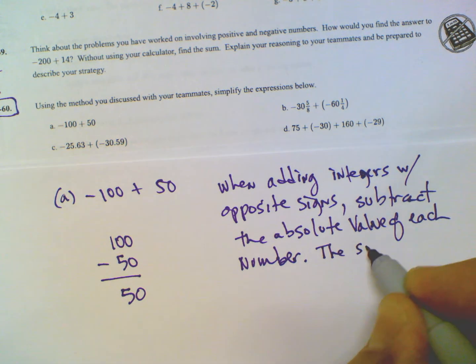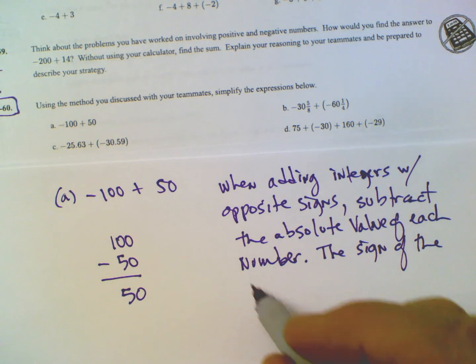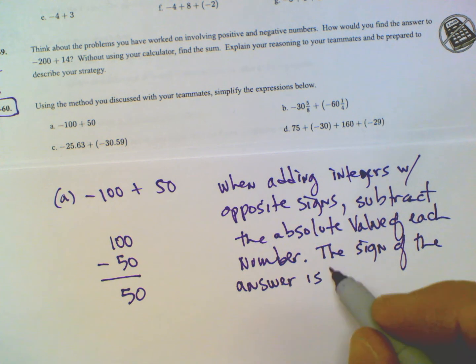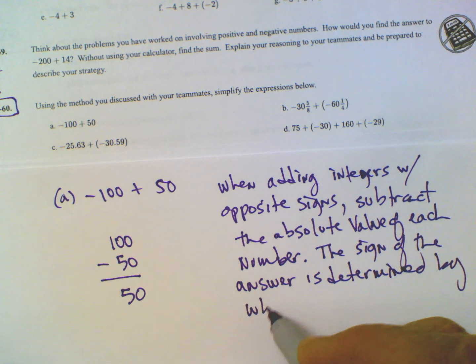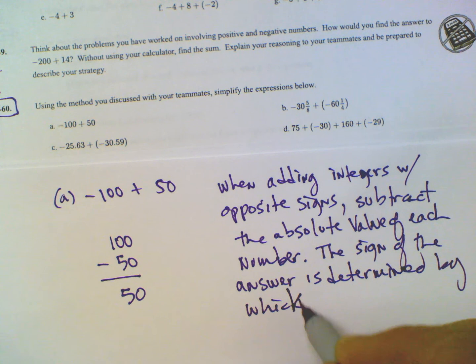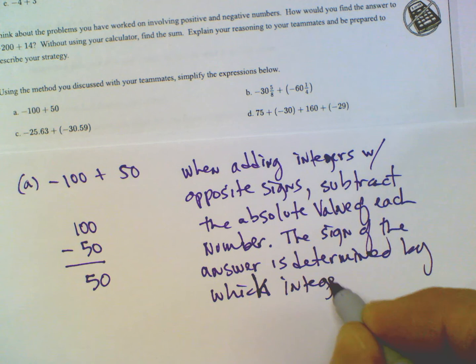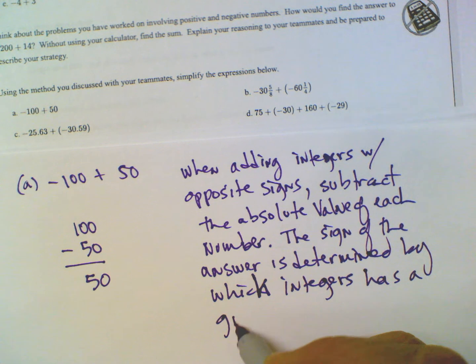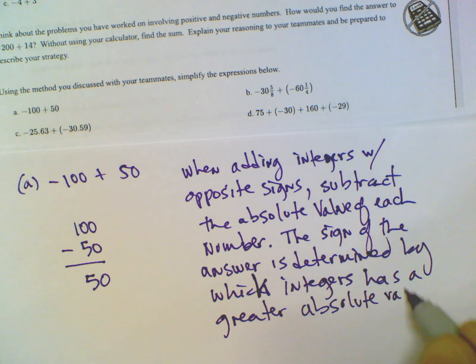The sign of the answer is determined by which integer has a greater absolute value.